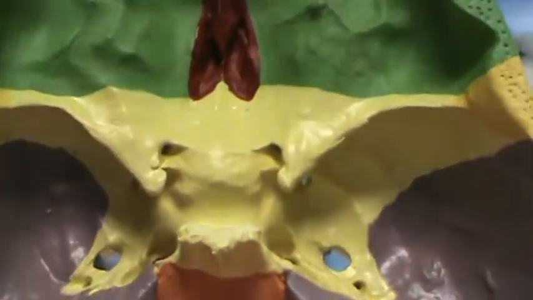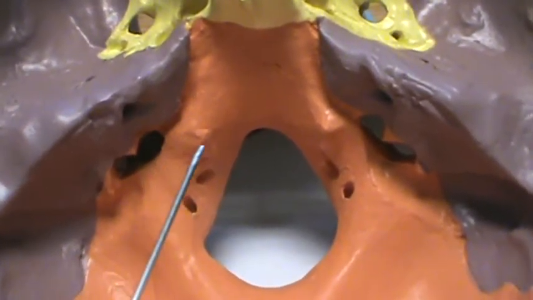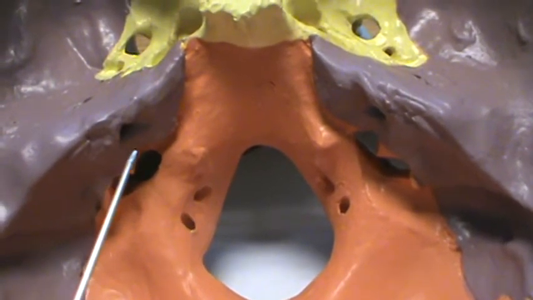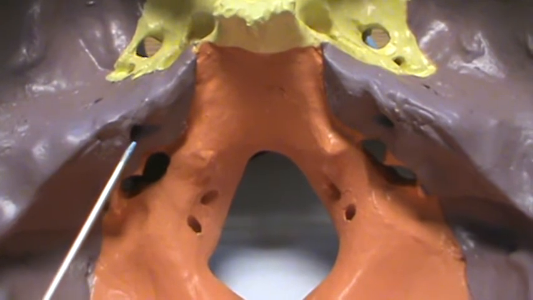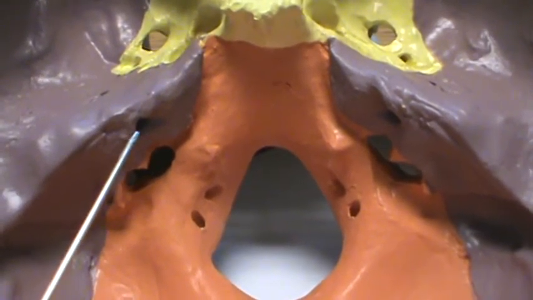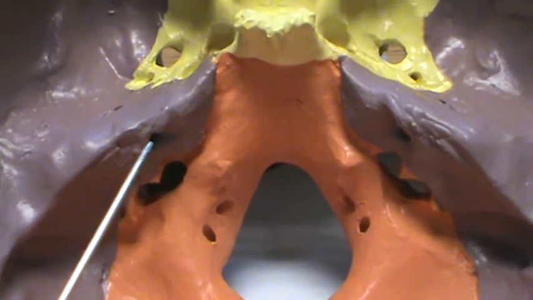Oh yeah, one other one to get, I forgot, it was the Carotid Canal, which we see down here. And we also see a little hole here, which is the internal acoustic meatus, a little hole right in there.